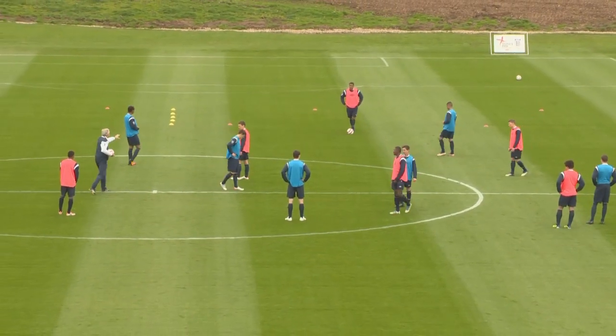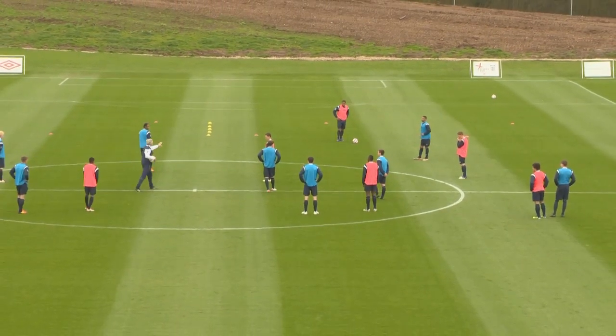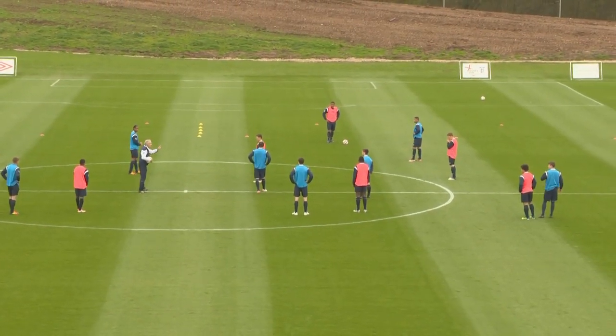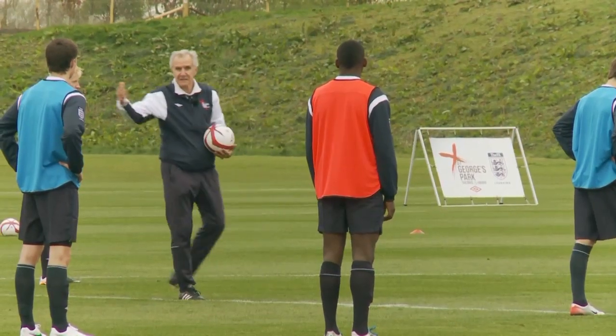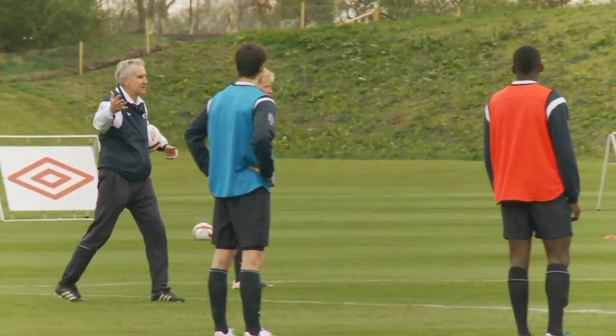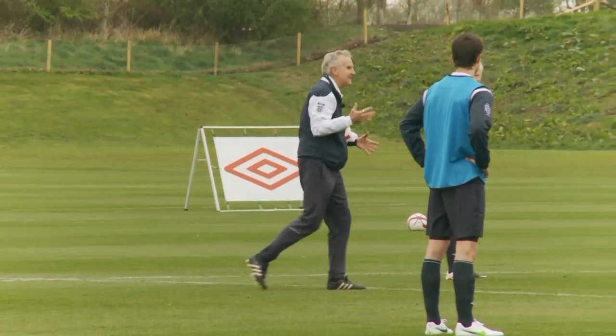Do you need to go towards the ball to support, or how else can you support? So you can go to take the ball off a player, how else can you support? Well, you can go away from the ball, take defenders away from the ball. How else can you support? Well, you could stand still occasionally. Why would you stand still occasionally?